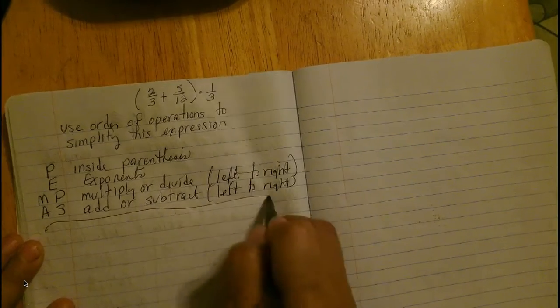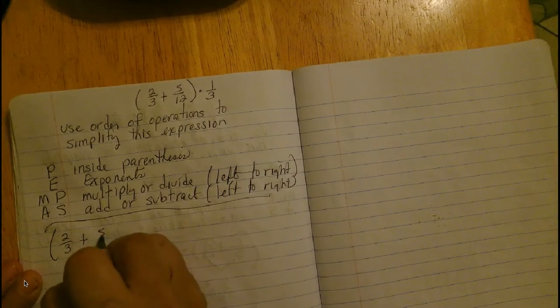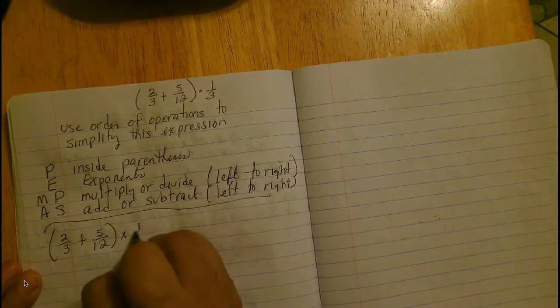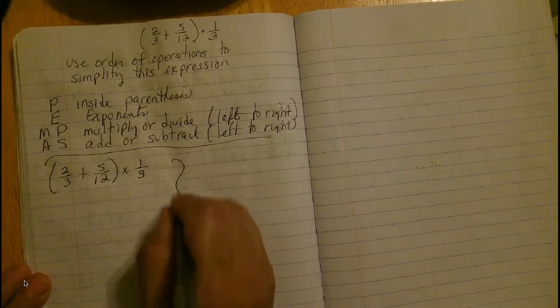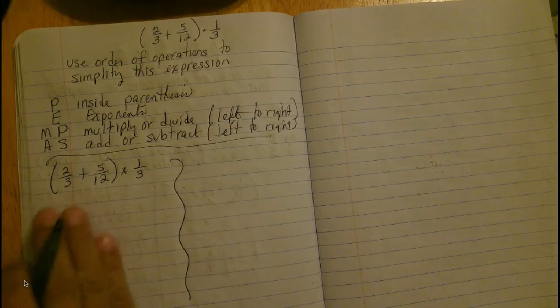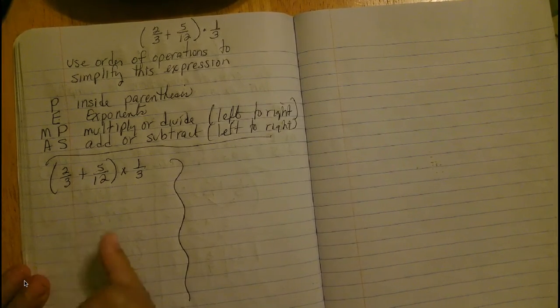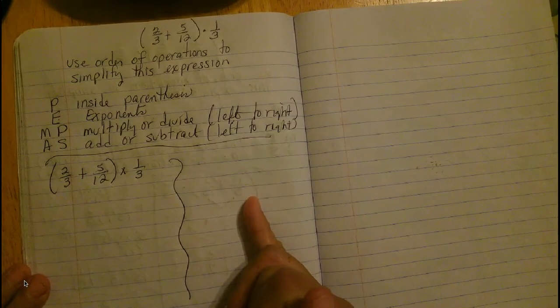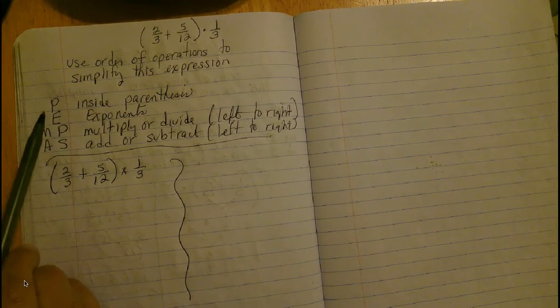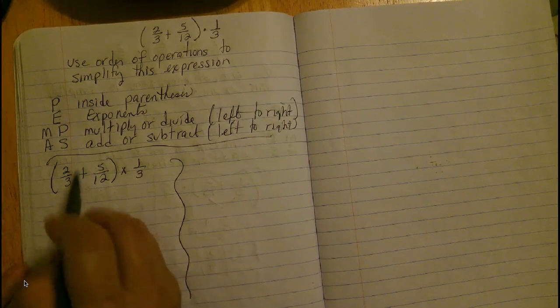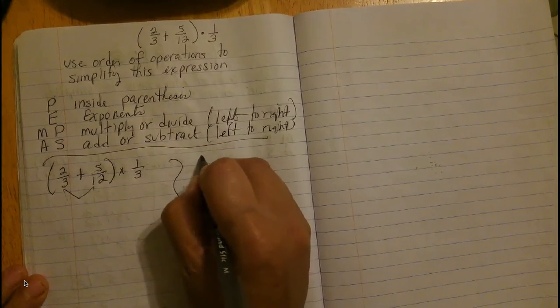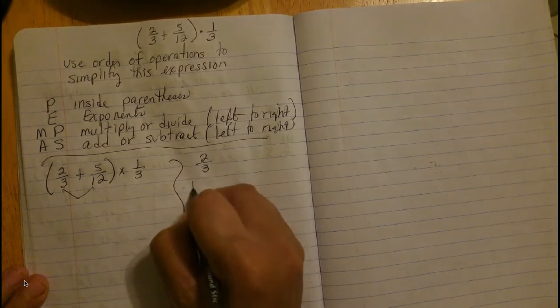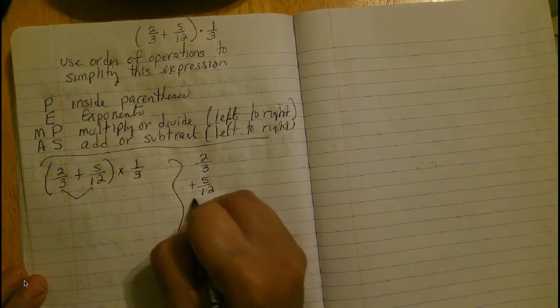Okay, so let's copy down the problem. We have 2/3 plus 5/12 times 1/3. The difficult part with this problem is how do you show your work neatly when there are so many steps involved? So I'm going to work out the problem on the right-hand side. Now, according to our order of operations, we're going to work inside our parentheses first. So over here, I'm going to set up the problem 2/3 plus 5/12.